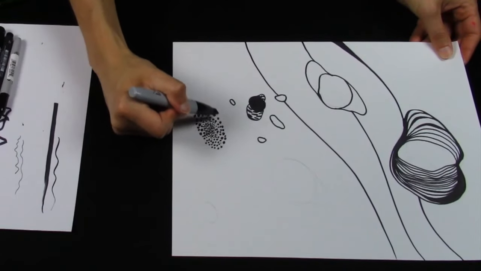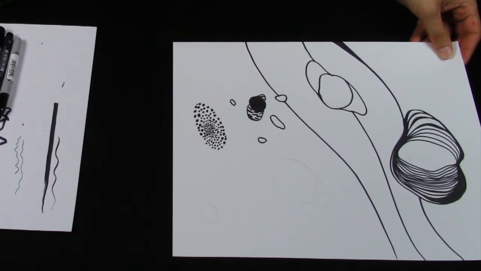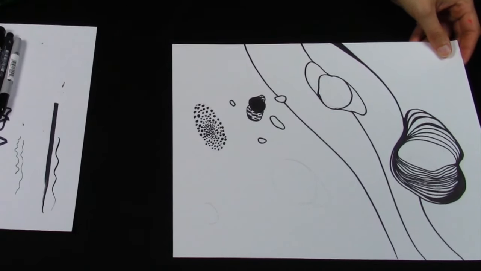This is an implied shape, or the outline of this shape is implied.